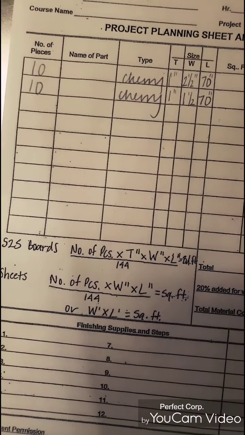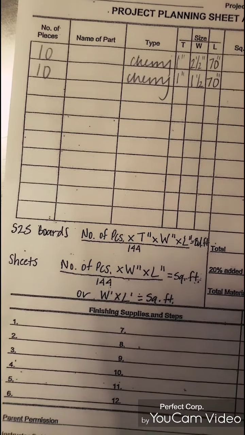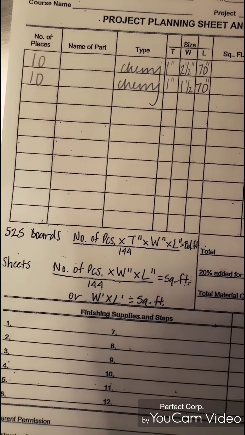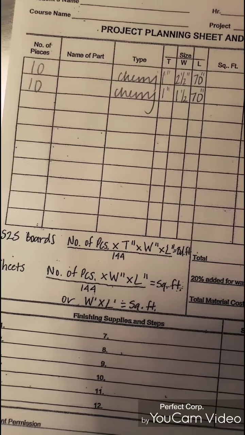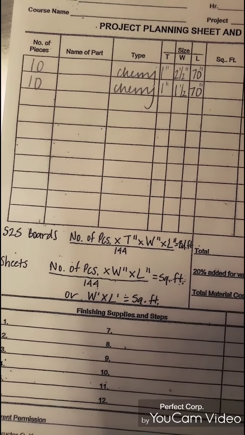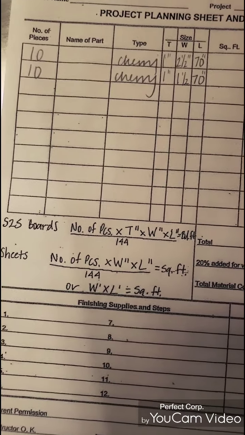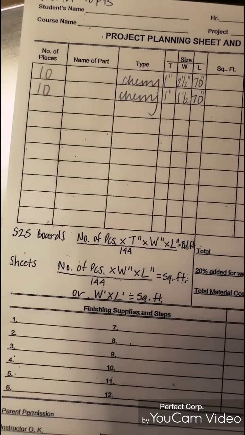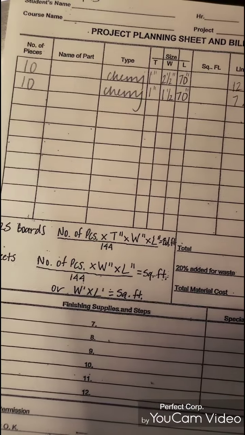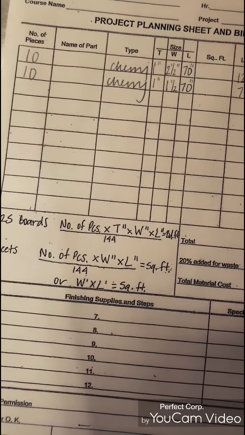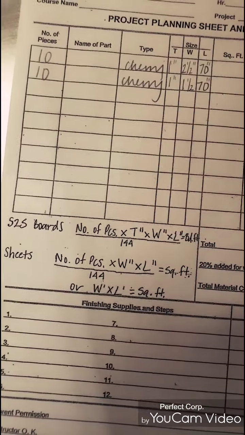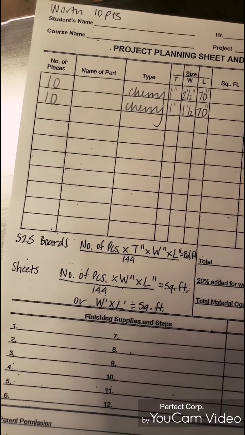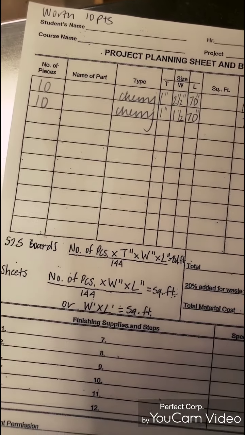Remember I said for you guys, you're gonna want somewhere between 3/4 and 1 inch. My width for the first 10 pieces is 2.5. That's how I got that alternating pattern there, because one piece is 2.5, the other is 1.5. And I decided that they're going to be 70 inches long. The next set is going to be 10 pieces of cherry, 1 inch thick, 1.5 by 70. Okay, so you guys should have this all written out before you start picking out wood for your cutting board.